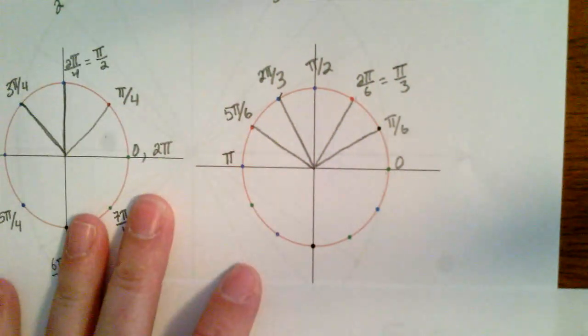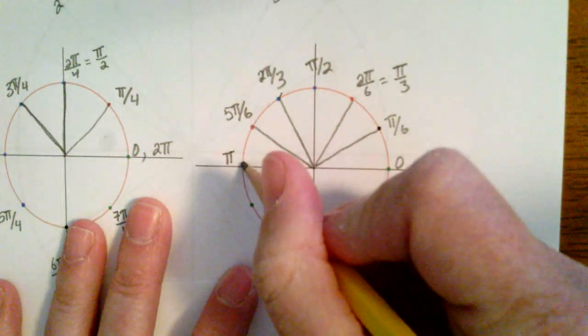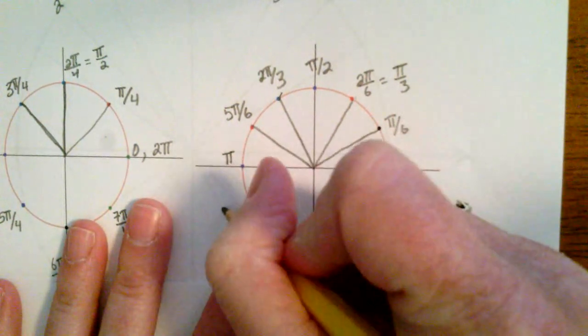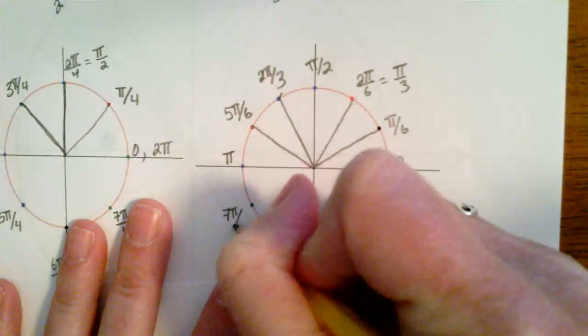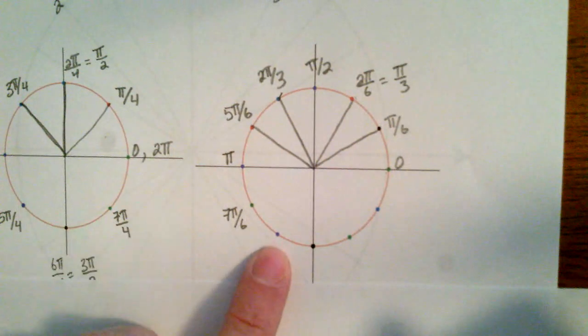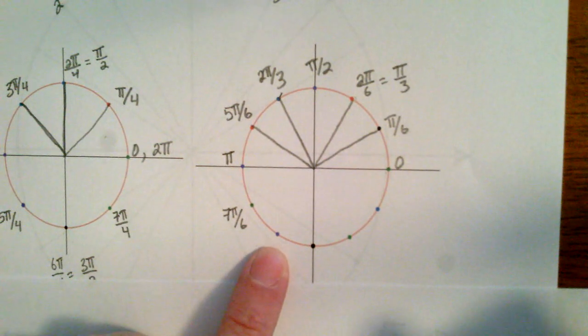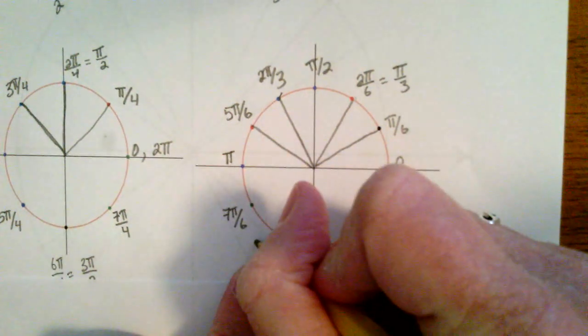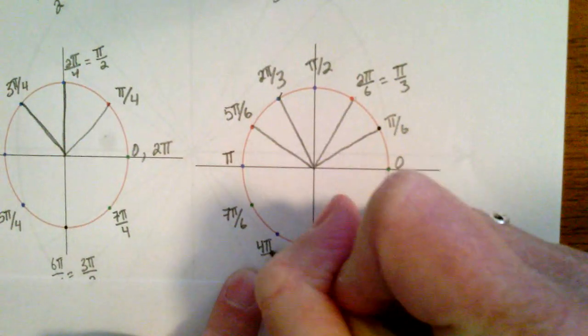So let's see if we can go through the next ones. This is another 1/6 of pi, so this is 7 pi over 6. This would be 8 pi over 6, which is 4 pi over 3.